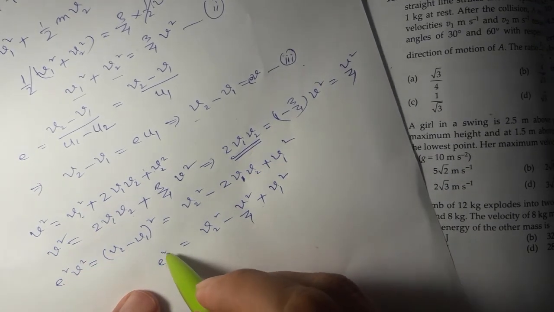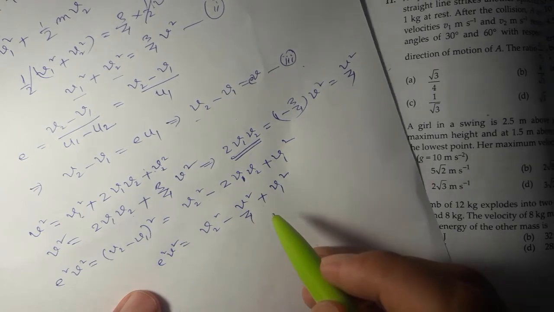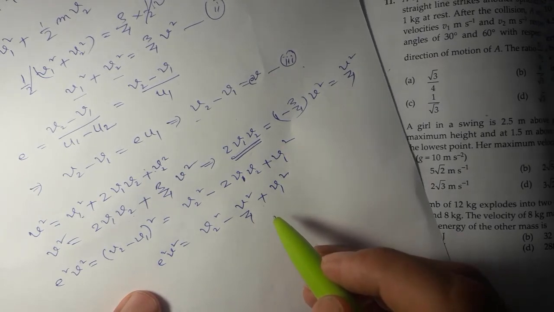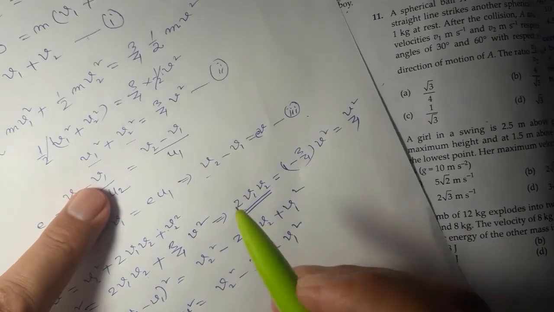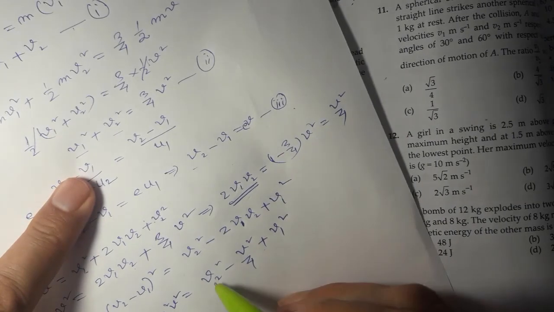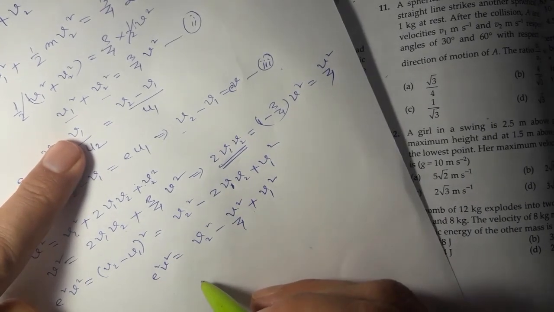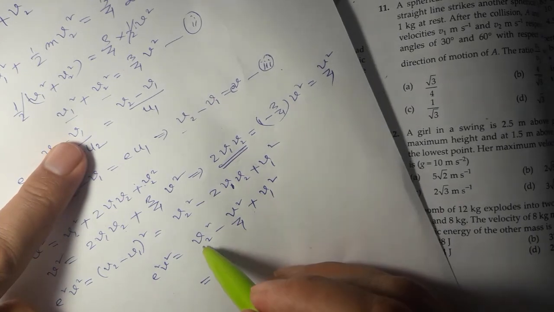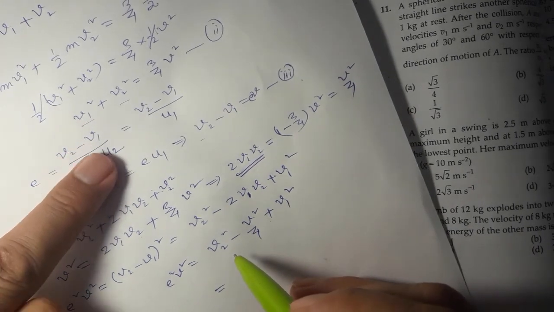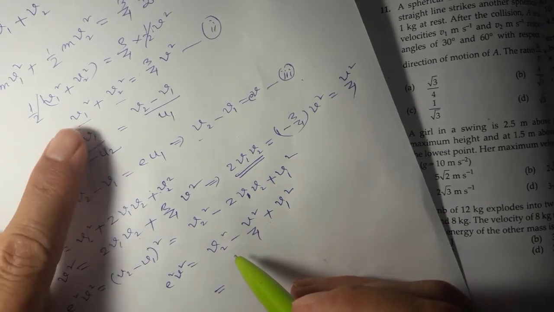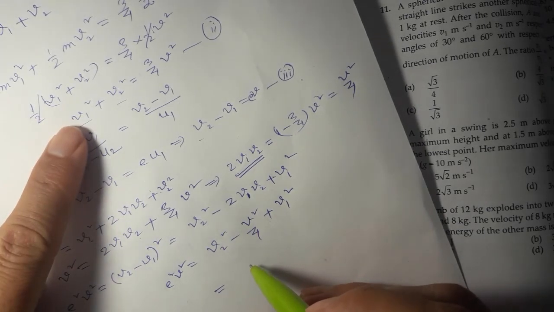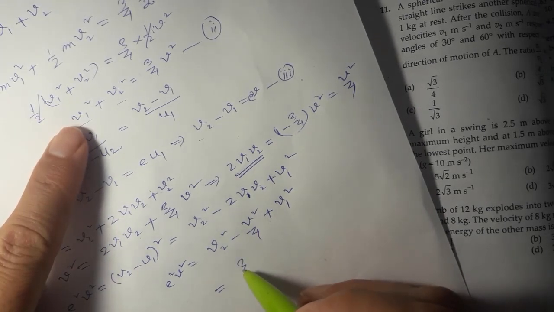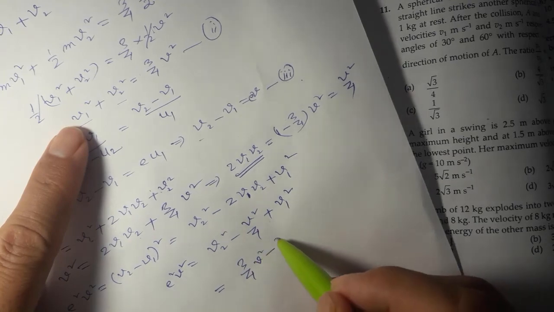This is E square v square here. Okay, and one more here, you have this v1 square plus v2 square, you can write again. Instead of this v1 square plus v2 square, you can put in equation number 2 here. So it should be looking like this, 3 by 4 v square minus v square by 4.